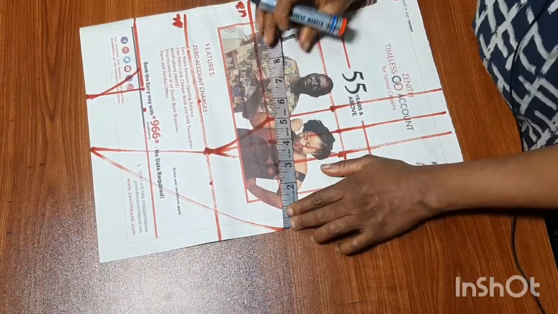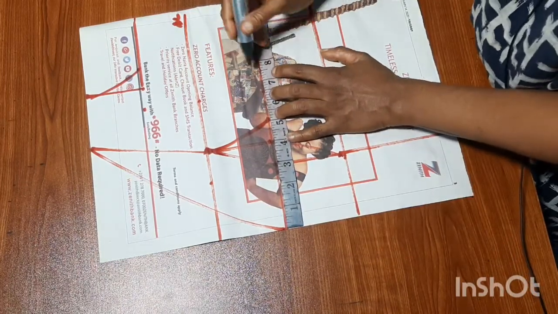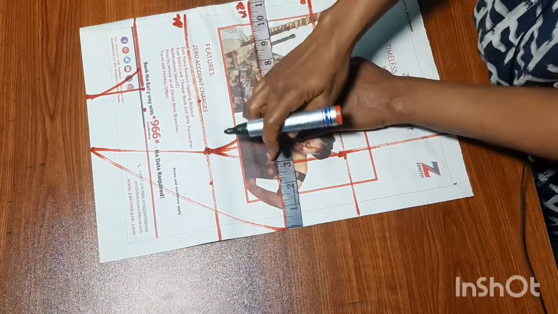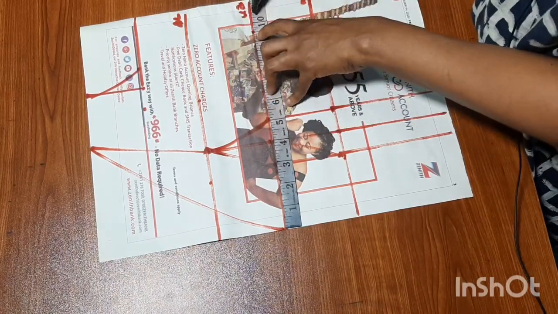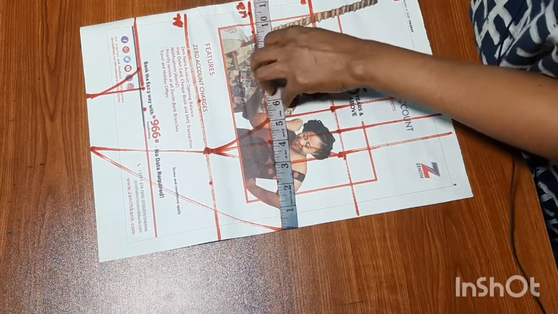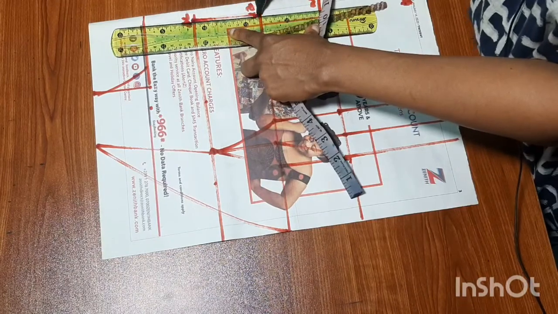Mark the measurement of the under bust, input it. So the under bust is 30 divided by 4, 7.5, plus this 2 inch that could be 9.5, plus 1 inch for sewing allowance, 10.5. So this 10.5 now, you go connect them to the bust line here like this.